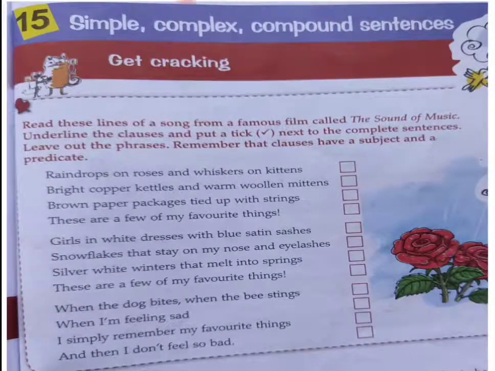Now students, this exercise has been given in your textbook. Read these lines of a song from a famous film called The Sound of Music. Underline the clauses and put a tick next to the complete sentences. Leave out the phrases. Remember that clauses have a subject and a predicate. Now students, we have completed the chapter Clauses 2.